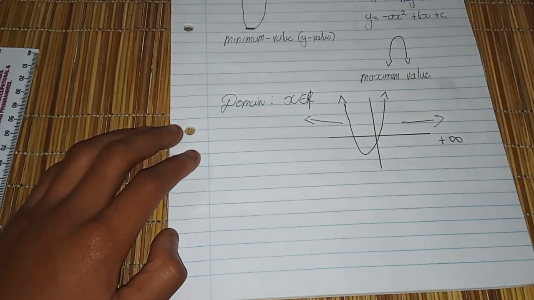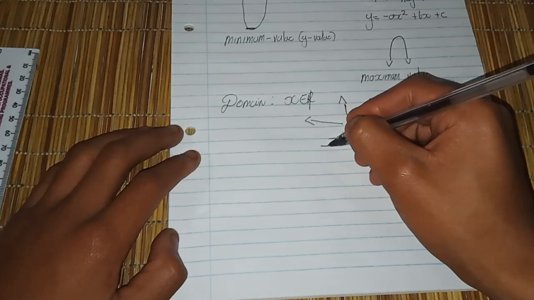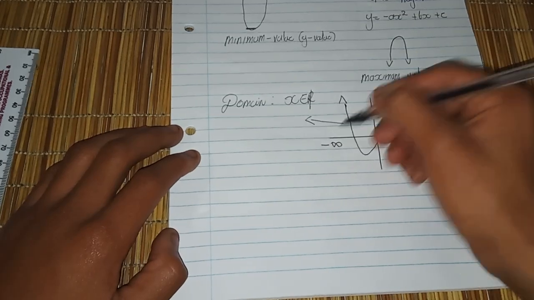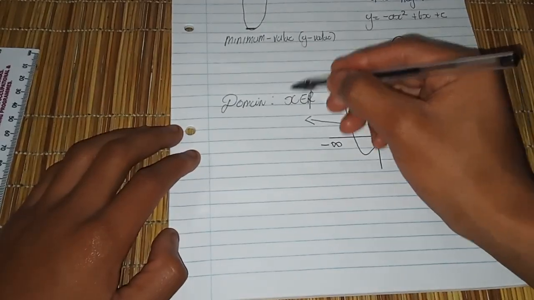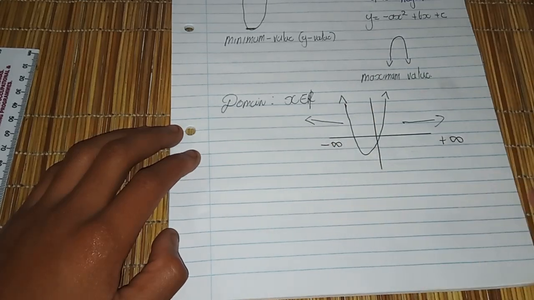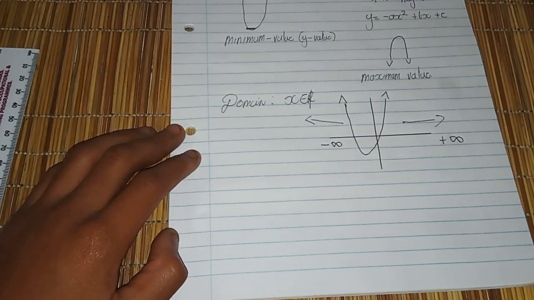But we don't know where this graph stops. Then we say the graph goes up until negative infinity. That is why we say it is an element of real numbers. That's what negative infinity to positive infinity means.